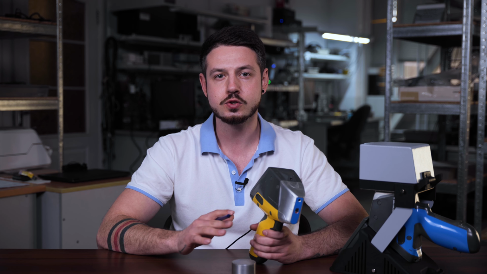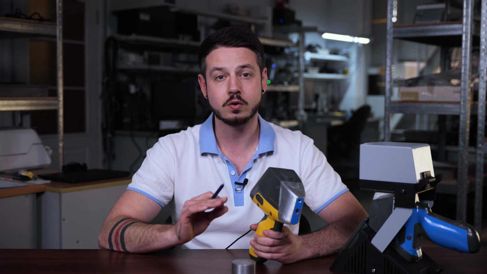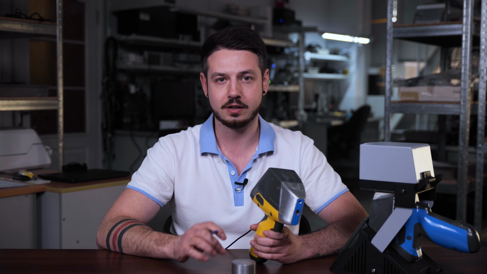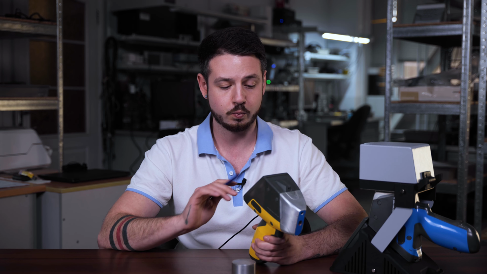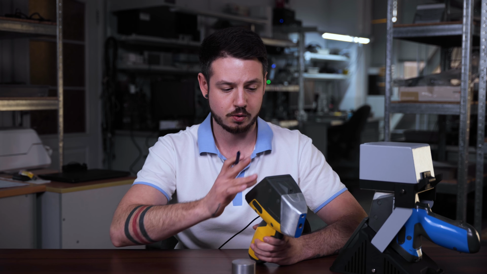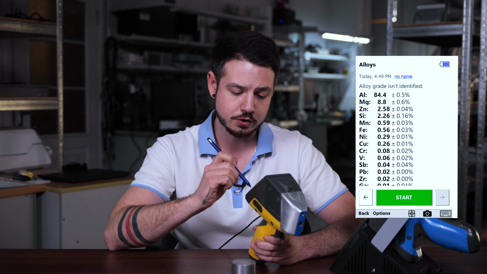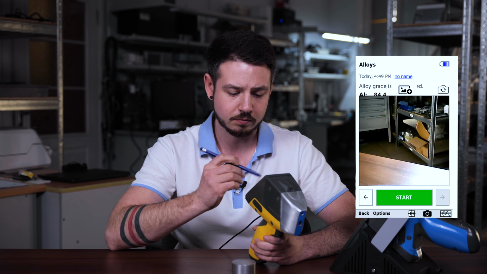The macro camera of ProSpector 3 allows you to take photos of samples right after you make an analysis, making it much easier to document the samples you are analyzing. To do that, we need just to make a measurement, so we have the result right now on our screen, and then you should press the photo icon.